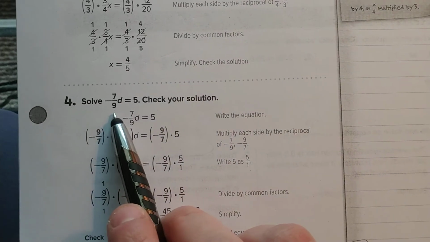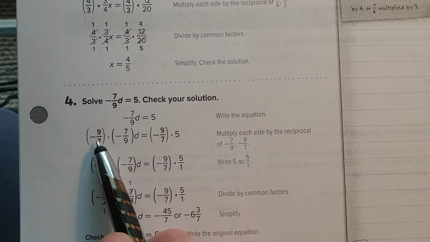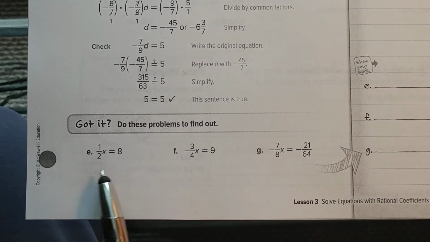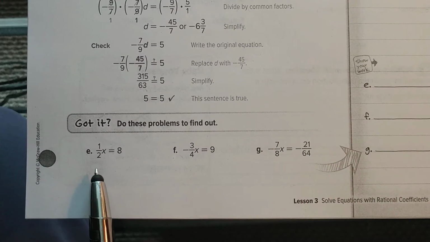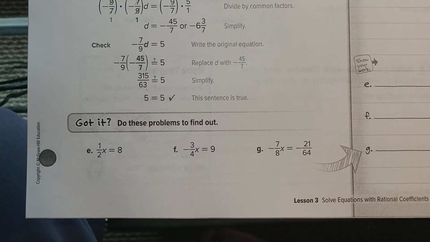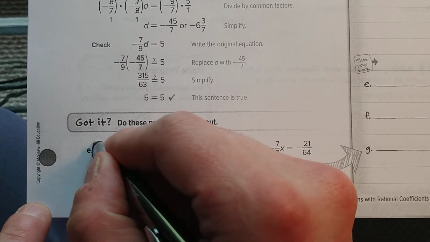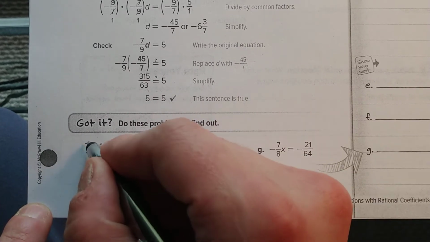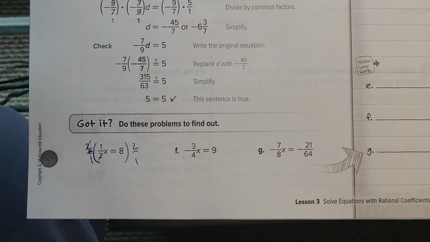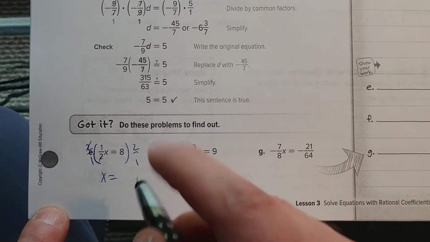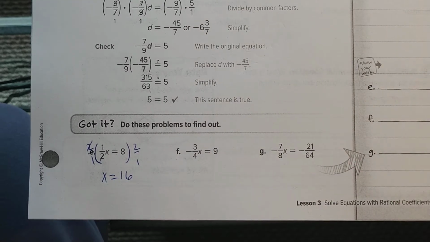So, and if you have a negative, you're going to want to keep the negative with it. Okay. So down here, I'm going to go through these 3 with you. Okay. So right here, I have 1/2 x equals 8. All right. So on this one, I'm going to multiply both sides by 2/1. So then those 2's cancel, the ones on the left side, and I'm left with an x. And then what's 8 times 2? 16. Done.